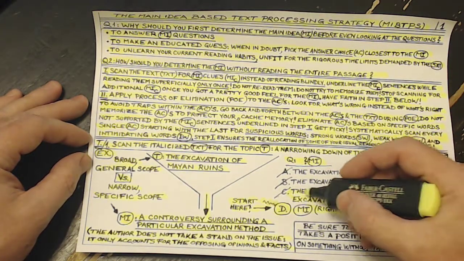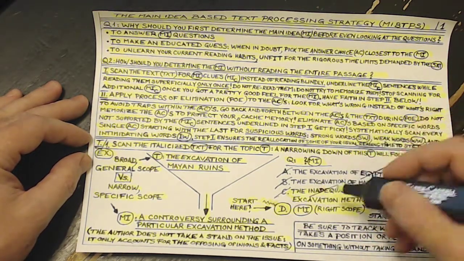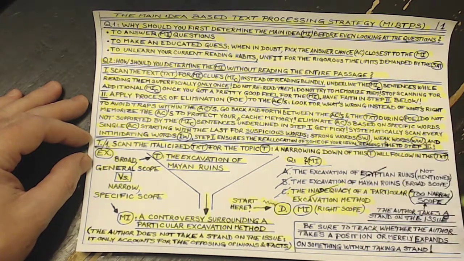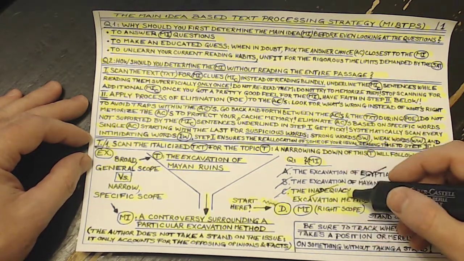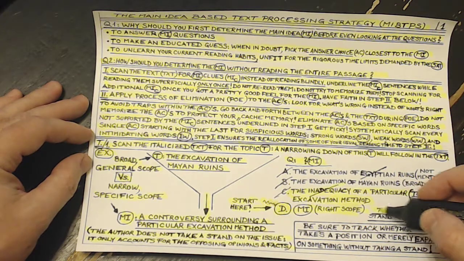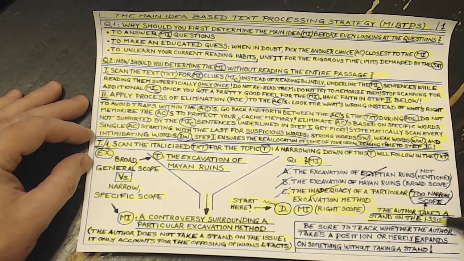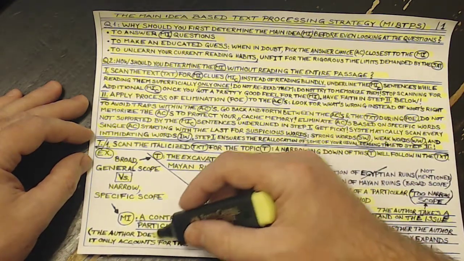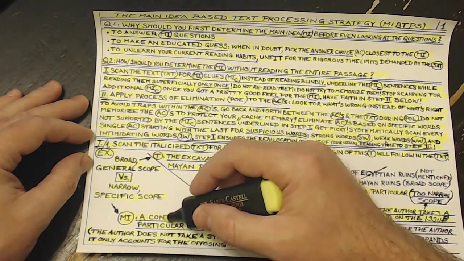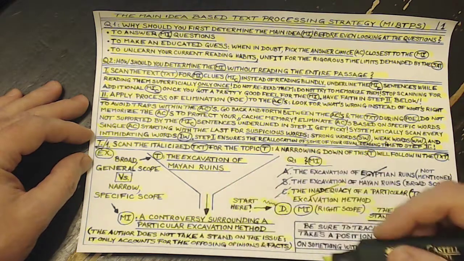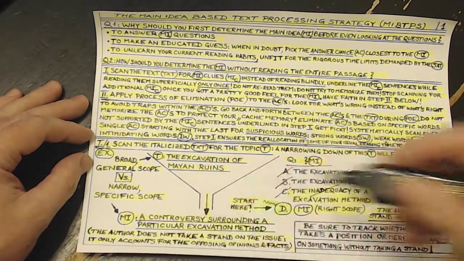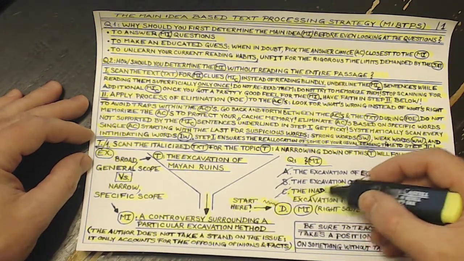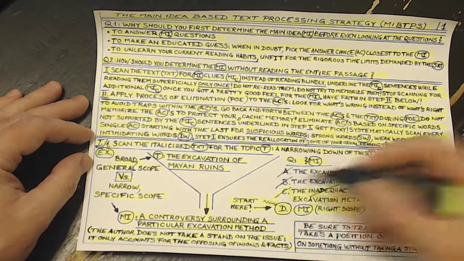And now here the strong word, yes, inadequacy. This is a very strong word. It means that the author takes a stand on the issue. But our main idea is just exploring the controversy surrounding this excavation method, so the author does not take a stand. Therefore, inadequacy is incorrect and choice C is incorrect.